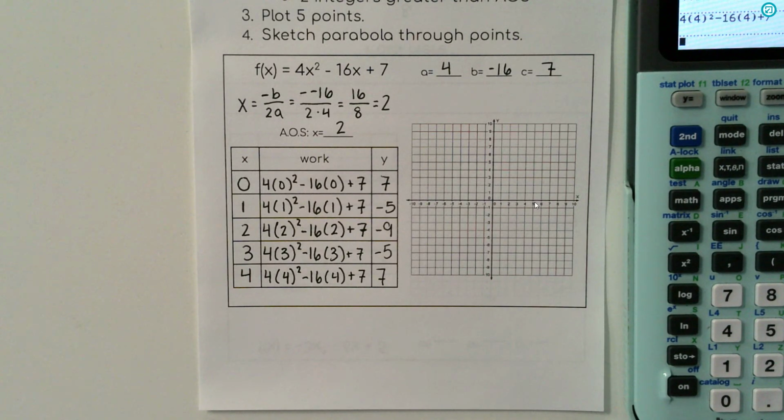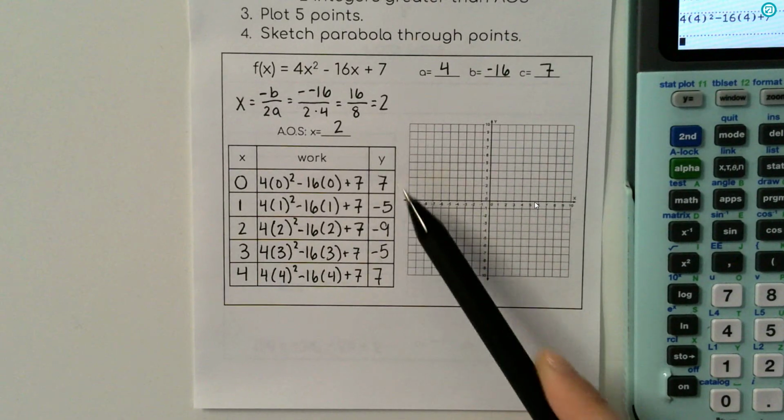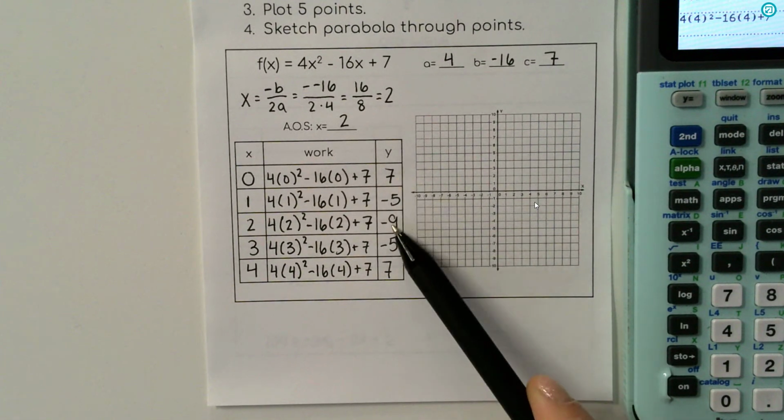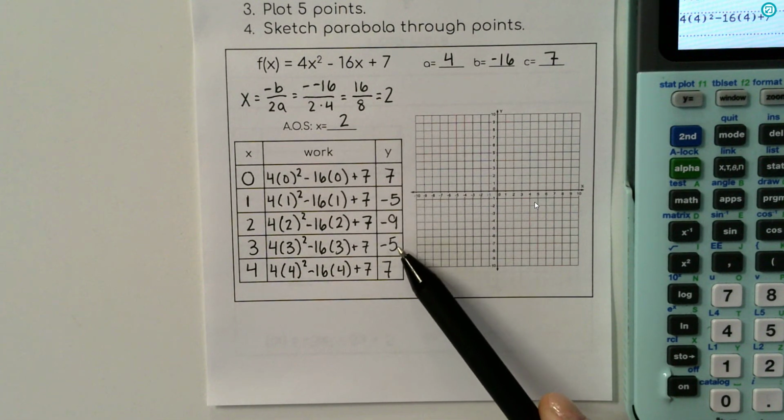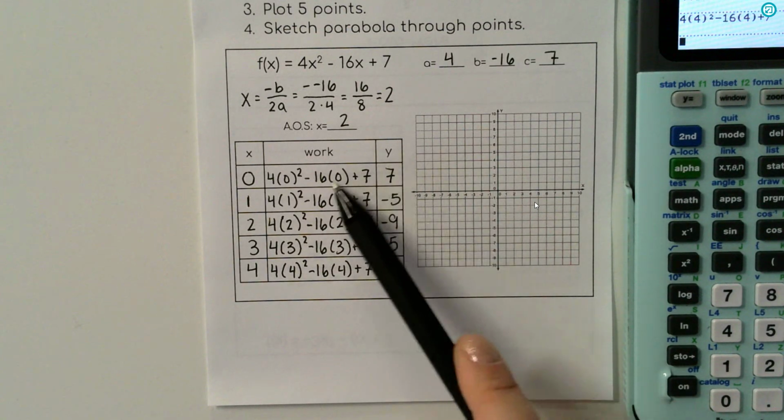It's because our graphs need to be symmetrical, okay? If I were you, I would not just do the first 3 and then assume you were right. I would do the first 3 and then do the last 2 and then use it to check yourself and make sure that you didn't mess something up.